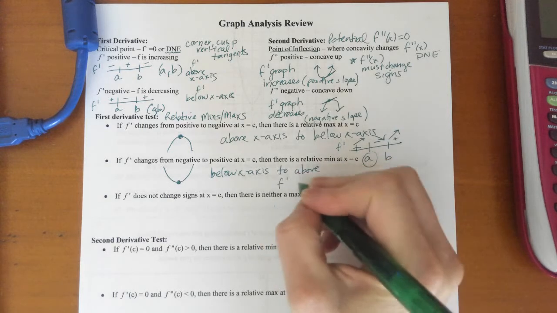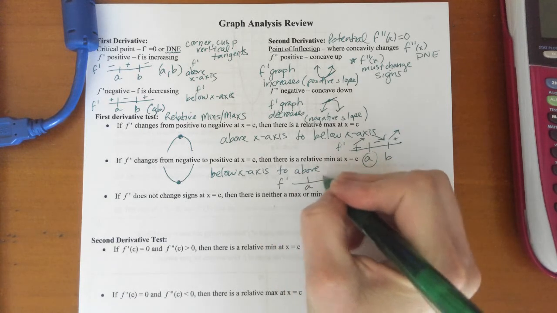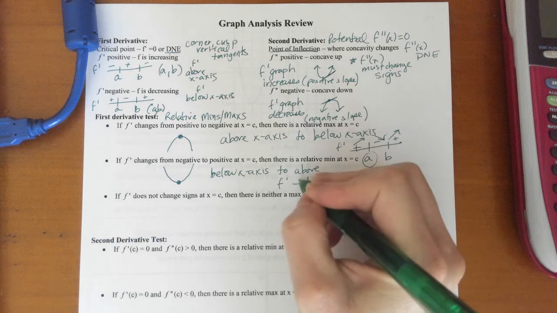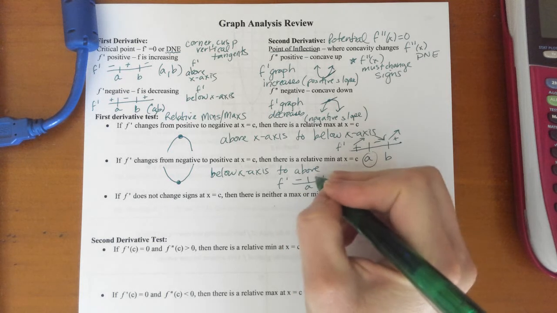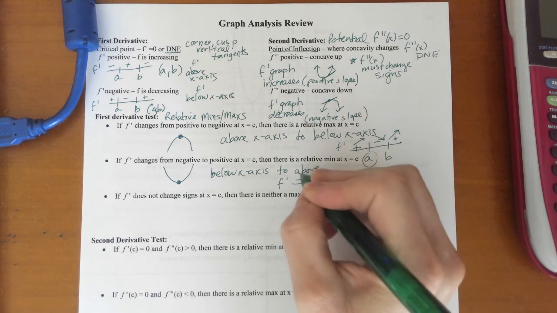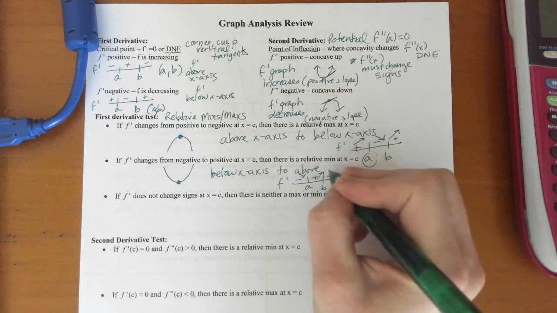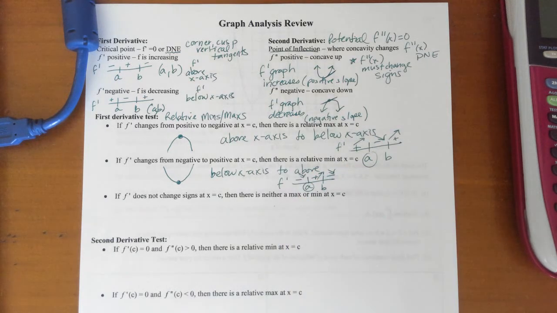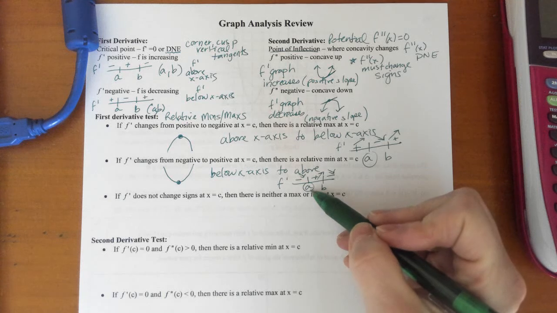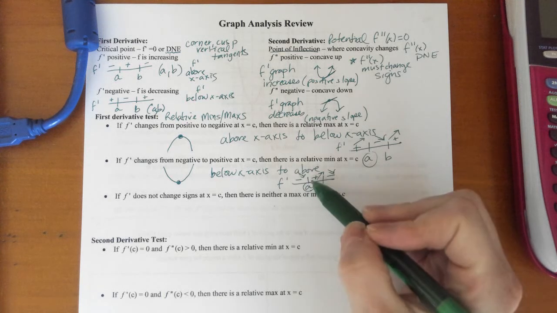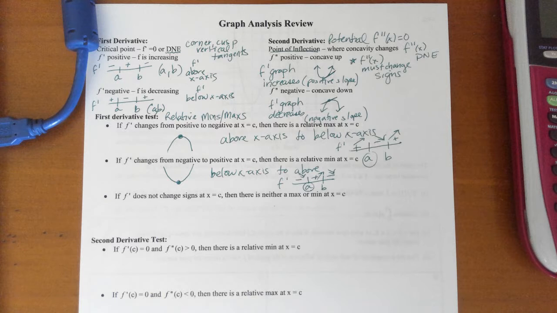And if we were to map out with a number line a graph where our f prime changes from negative to positive, we would say, for example, that this has a relative minimum at x equals a because f prime changes from negative to positive.